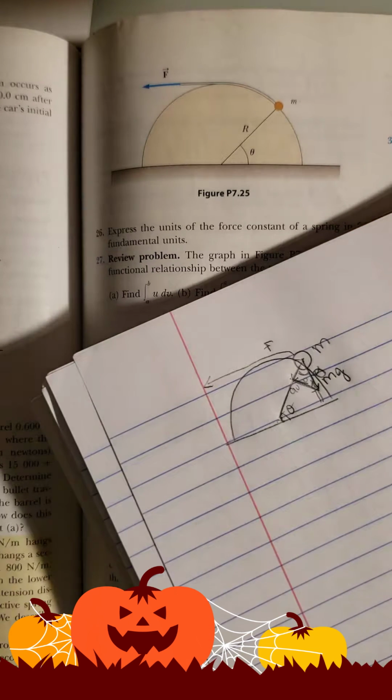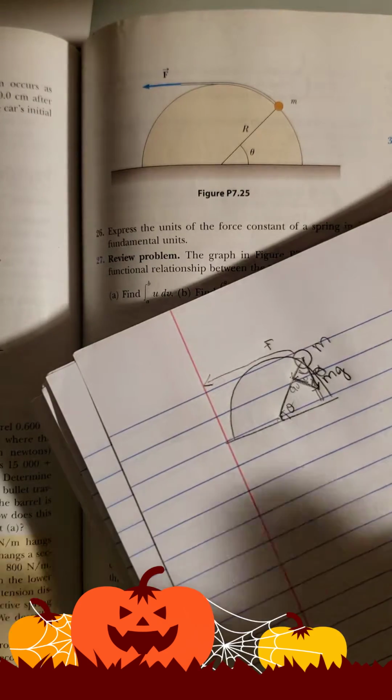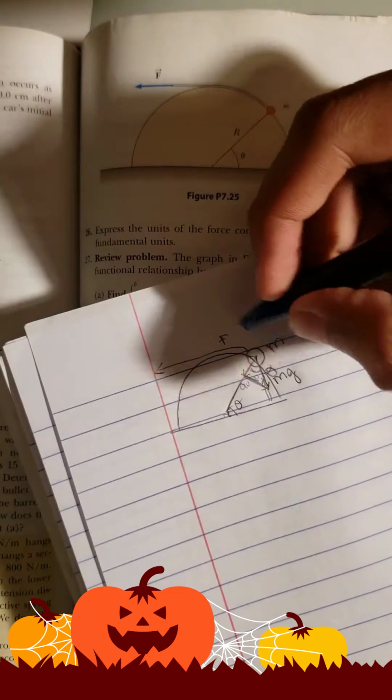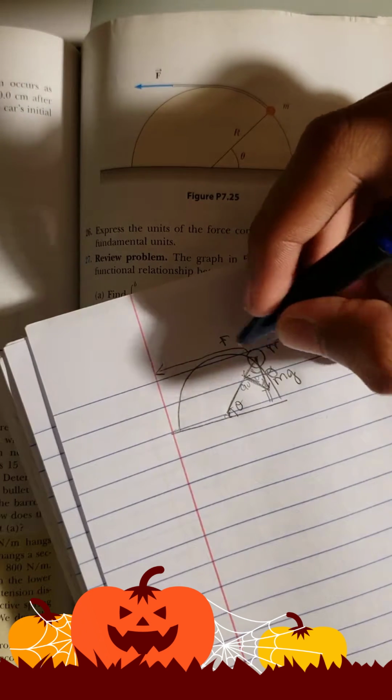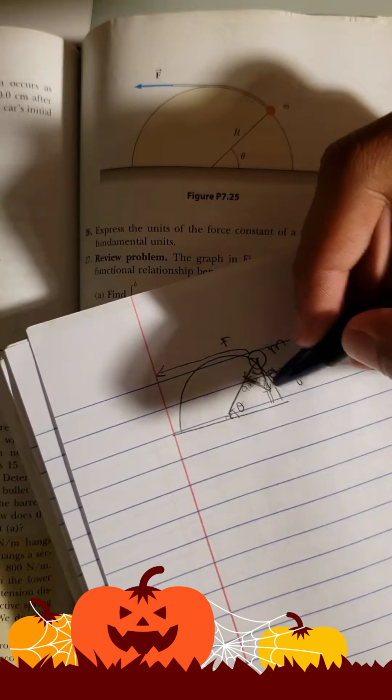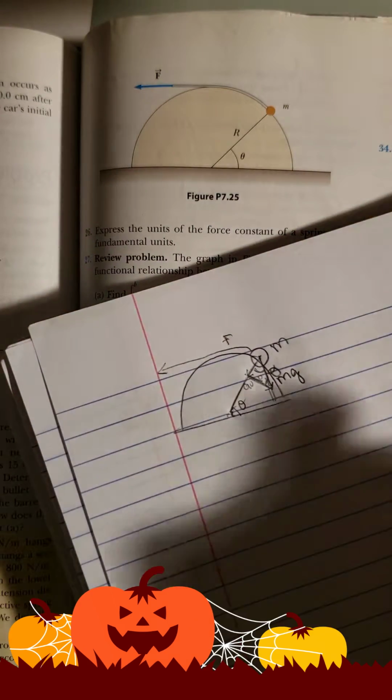Now, since it's moving at a constant speed, the tangential part from the force must be canceling out the tangential part of its weight, right?